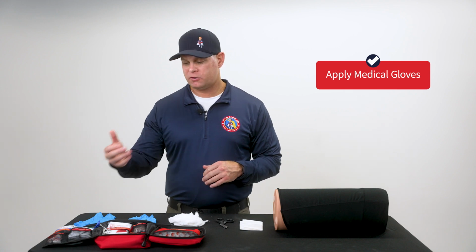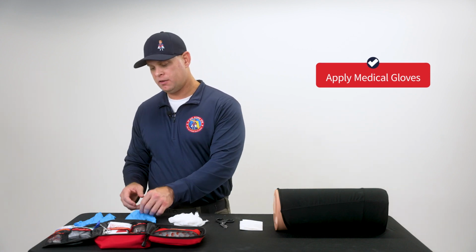Assuming that I have a first aid kit available in the home, I'm going to first locate my medical gloves and don them. Next, expose the wound site by removing clothing and apply direct pressure with your hand directly over the wound.